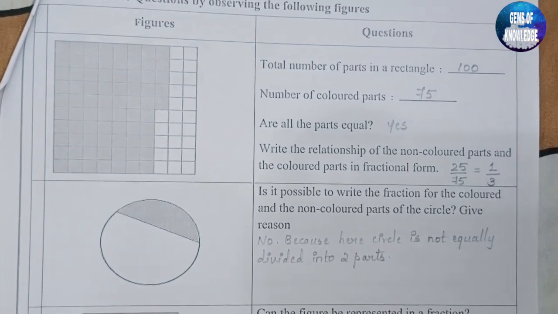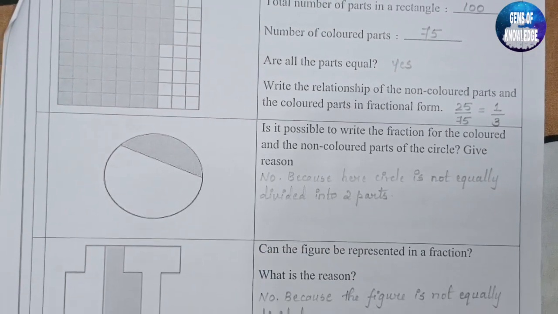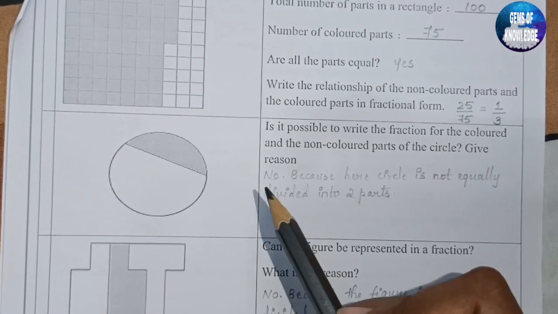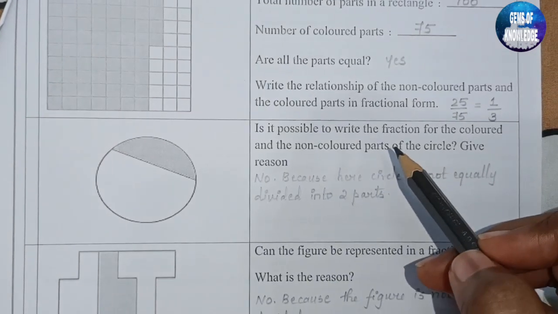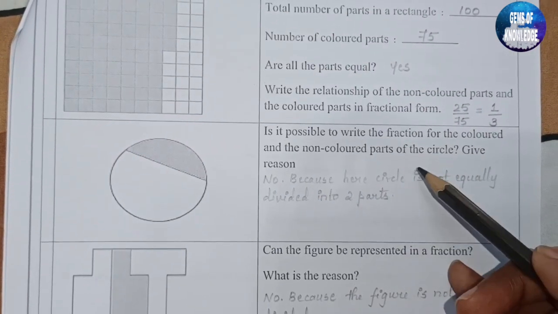Moving on to the second figure, you can see the figure is given like this. They are asking us, is it possible to write the fraction for the colored and non-colored part of the circle?